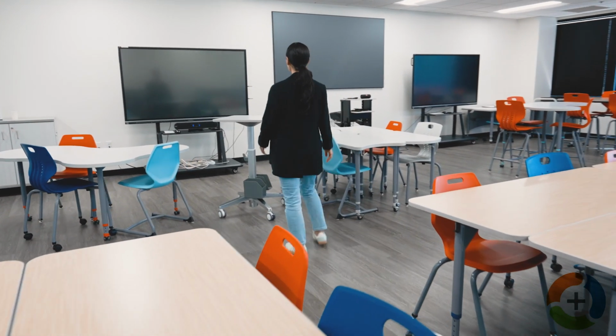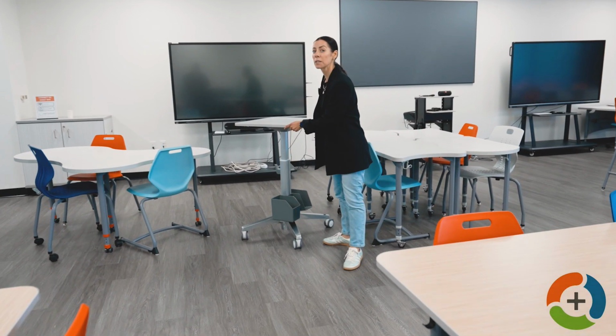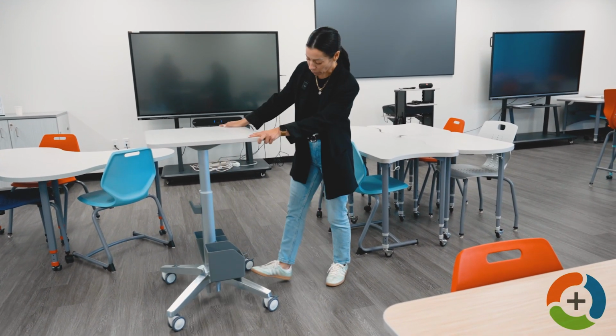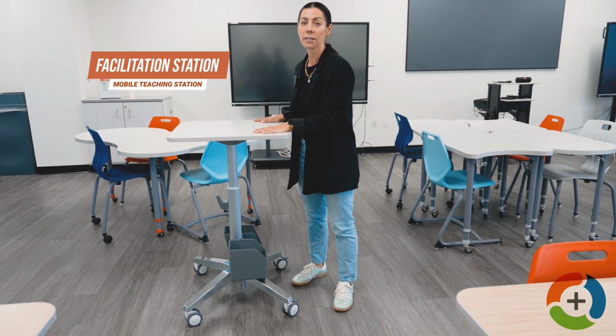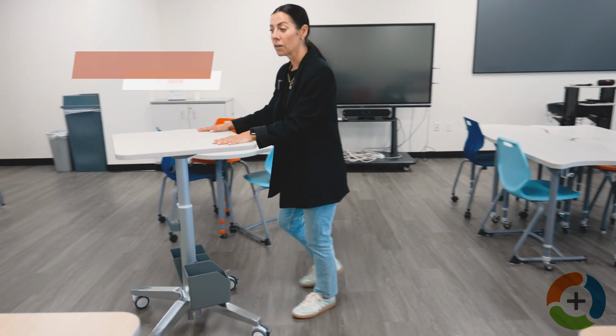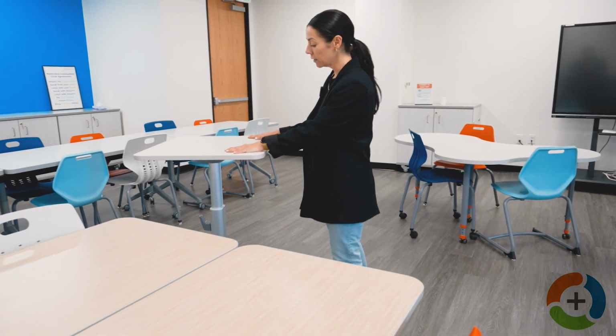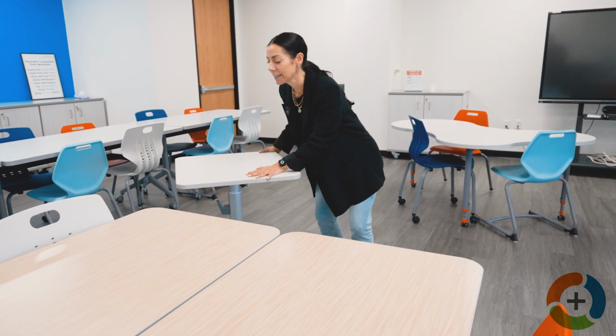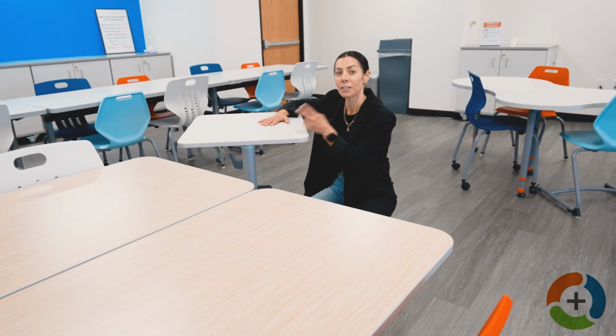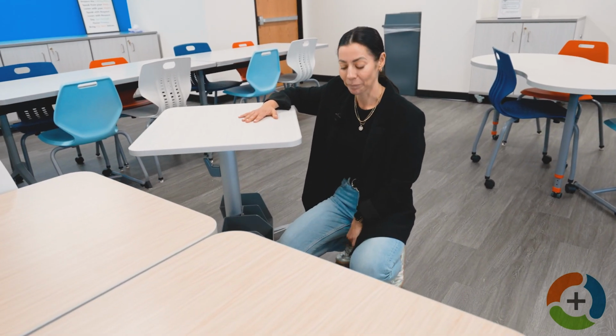The second piece of our prosocial learning is keeping teacher space under 15%. So this piece right here is called a facilitation station. This allows the teachers to move fluidly from table to table, pod to pod, student to student, and get rid of the front of a classroom. Additionally, these facilitation stations move up and down. This again allows our teachers to be knee-to-knee, eye-to-eye.